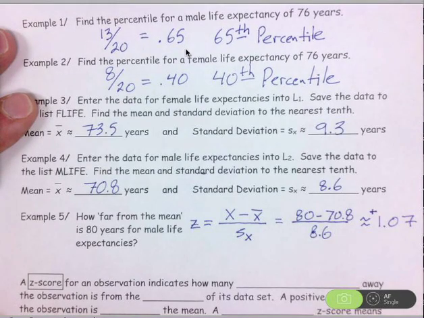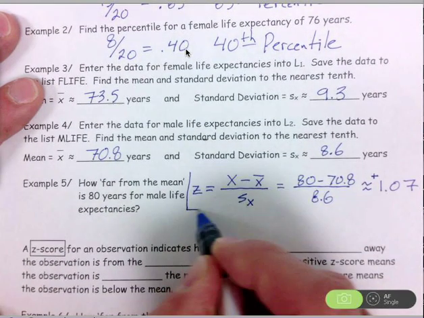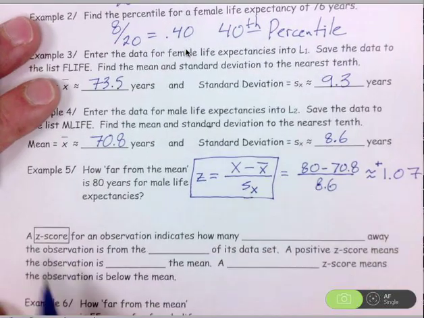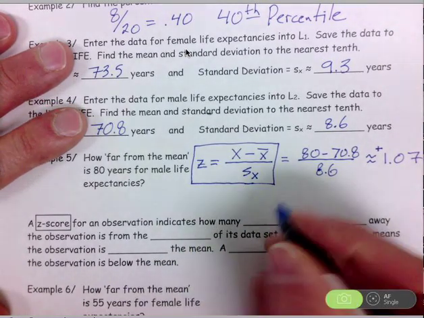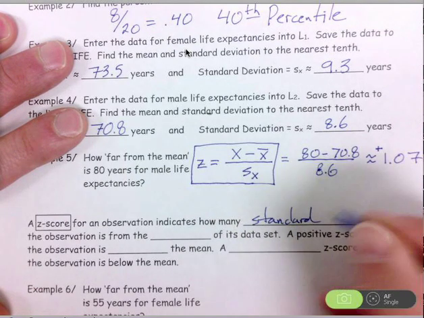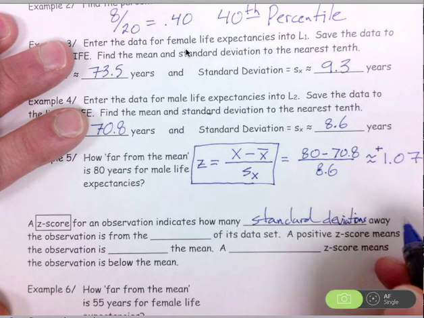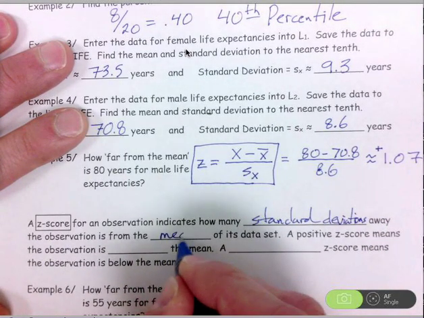So let me explain what a z-score is again. This is the formula for a z-score. Let me give you the definition and then we'll come back and interpret this one and do another one. So a z-score for an observation indicates how many standard deviations away the observation is from the mean of the data set.